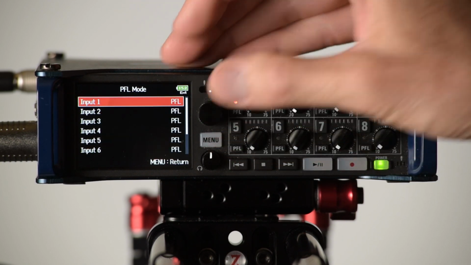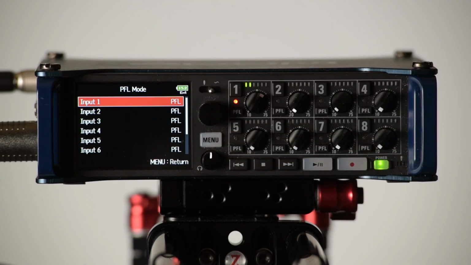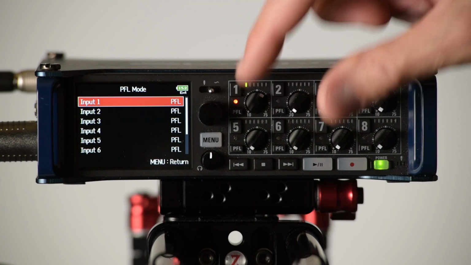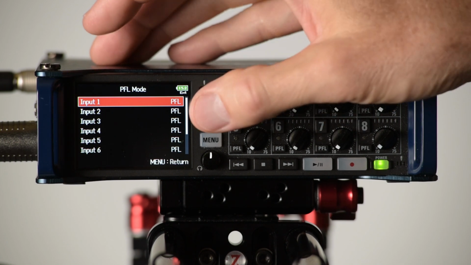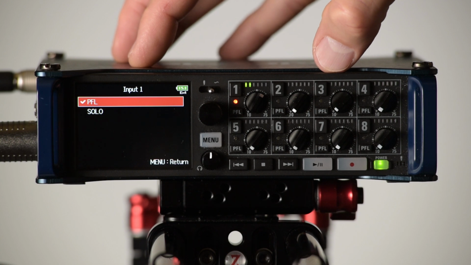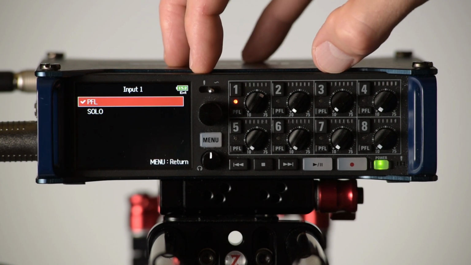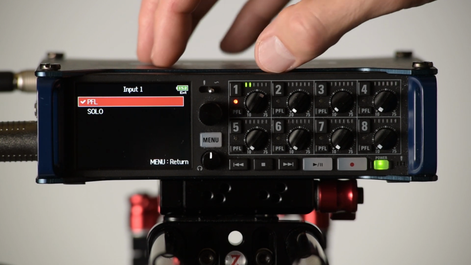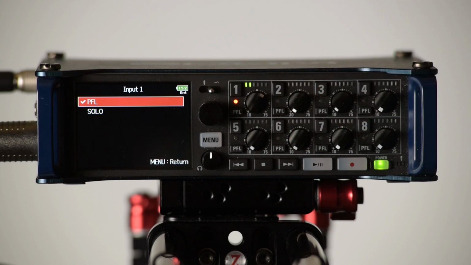All right, next up we have PFL mode. This is to define what happens when you press that PFL button for a channel. And I currently have them all set to PFL, which is pre-fader listen. What that means is that when I press the PFL button, the only thing I'm going to hear is that microphone, and I'm only going to hear it prior to any fader adjustments that I've made to it. So it's just going to apply the gain, and that's what I'm going to hear.